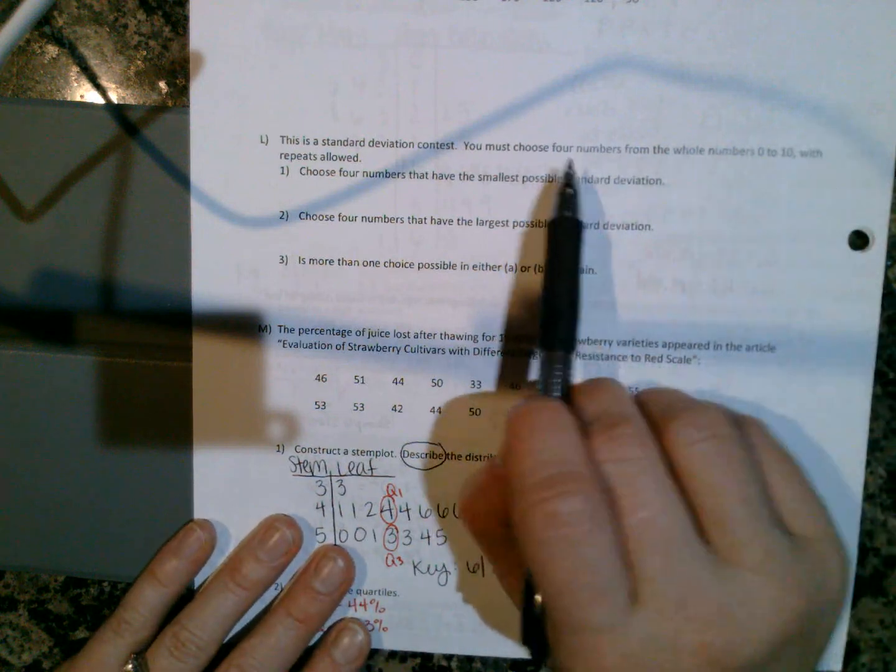This is typically a problem where I would have you discuss this at your tables, because it's a really great kind of puzzle to have to consider. We're doing a puzzle, and we're trying to pick 4 whole numbers from 0 to 10, and we've got different scenarios to satisfy.